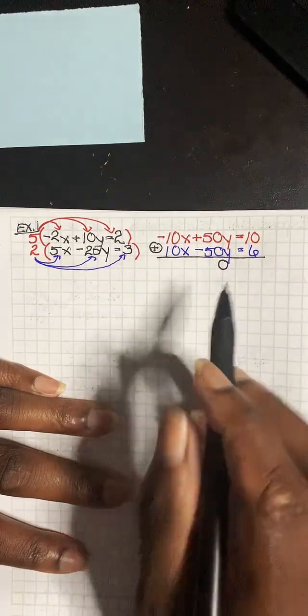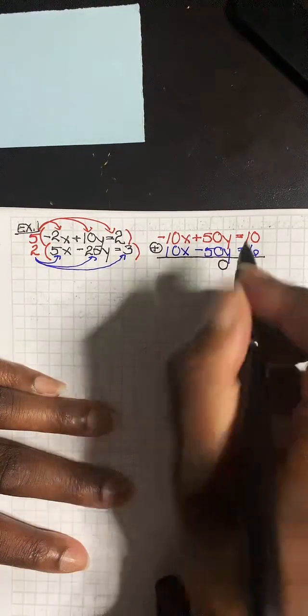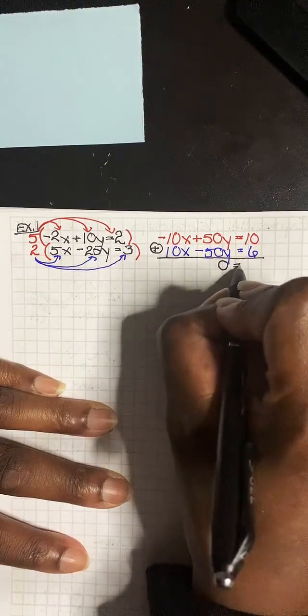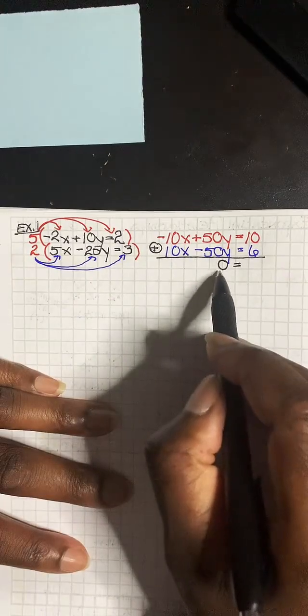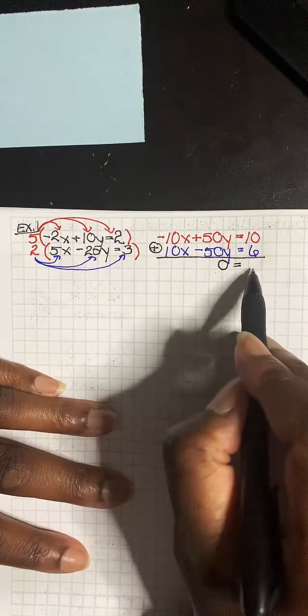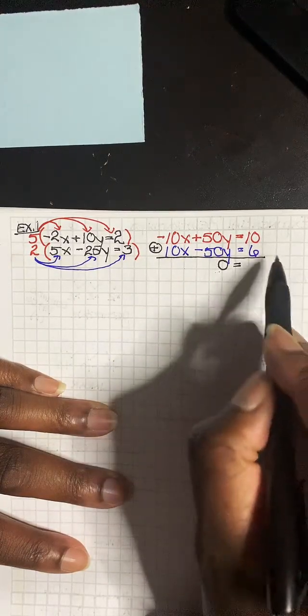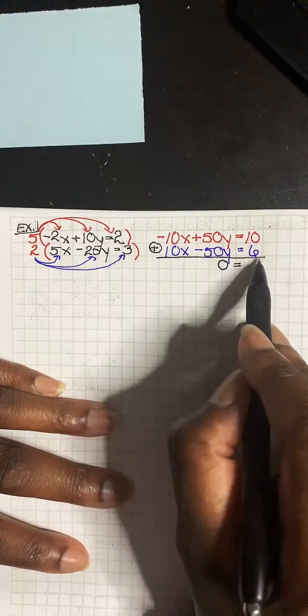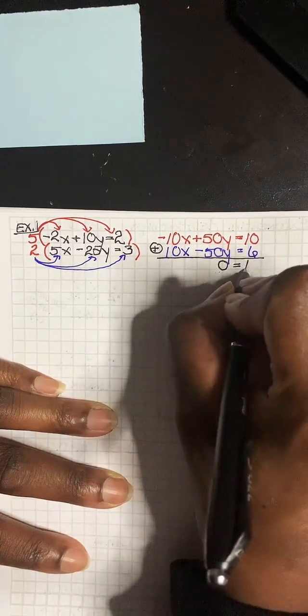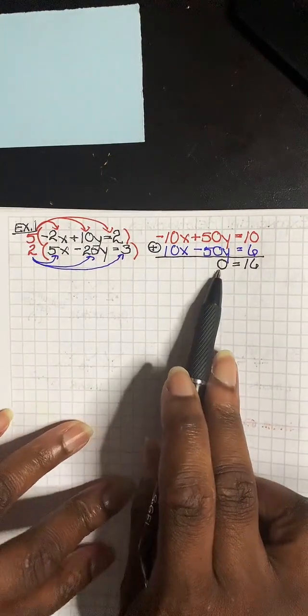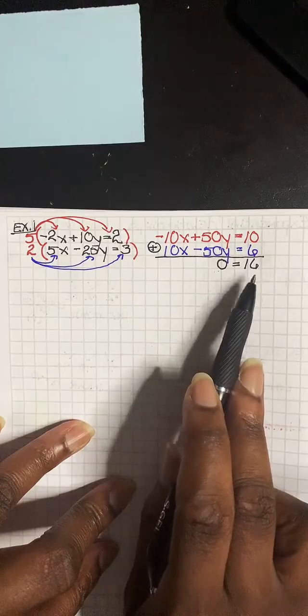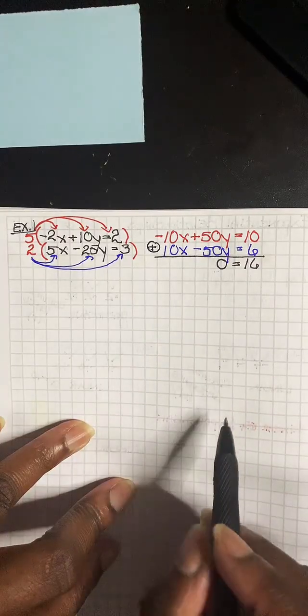So on the left-hand side of this equal sign, I got a 0. But on the right-hand side, I have 10 plus 6, which gives me 16. So 0 can't equal 16, right?